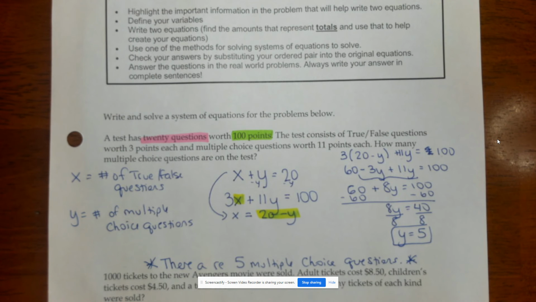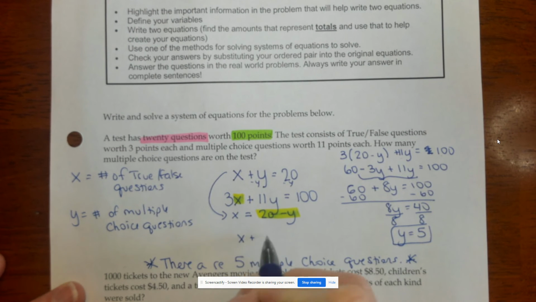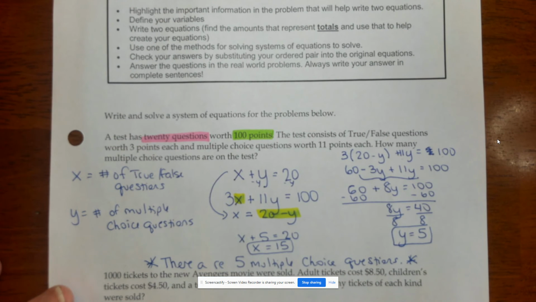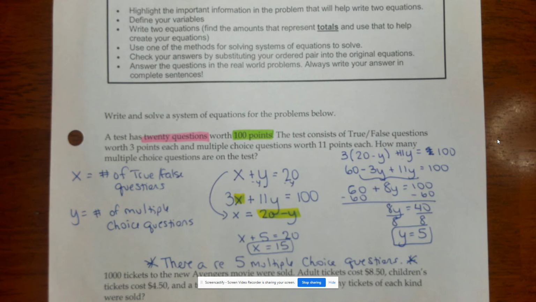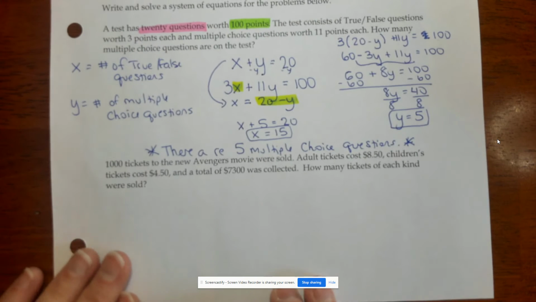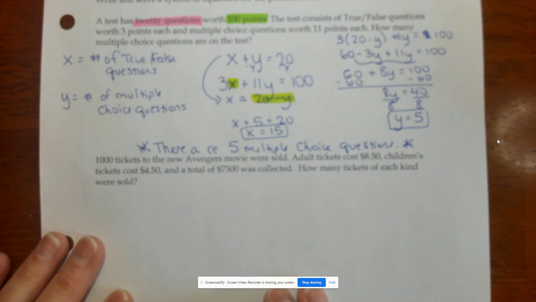If you happened to find x first, you would need to go back in and say x plus 5 equals 20, so x must be 15, and that would be your number of true-false questions. You can double check if you get this one. 15 times 3 is 45, 5 times 11 is 55, 45 and 55 does add up to 100. But if you check your actual question, I was done rather quickly this time and didn't have to find the other variable.